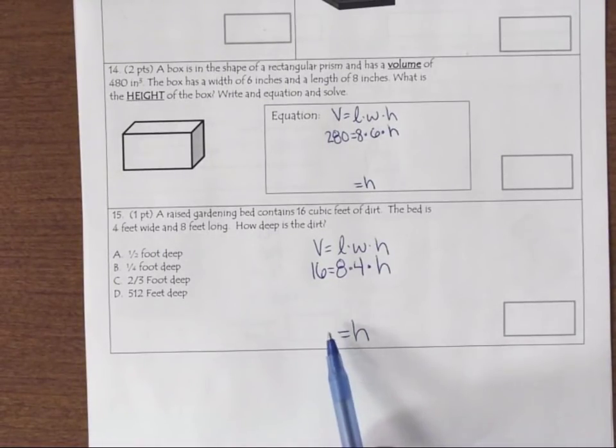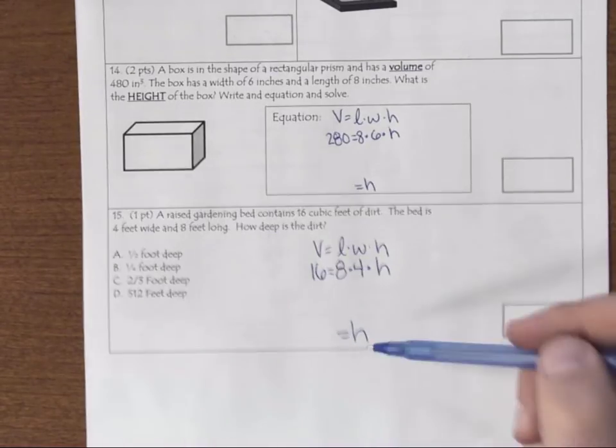How high is the gardening bed? Okay, I'm going to let you go ahead and simplify and solve.